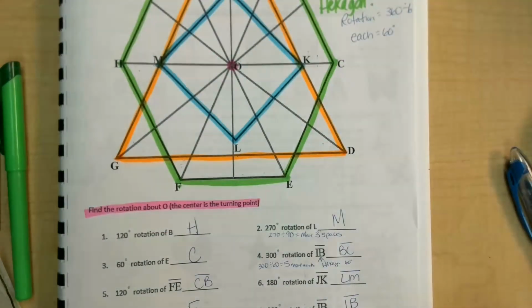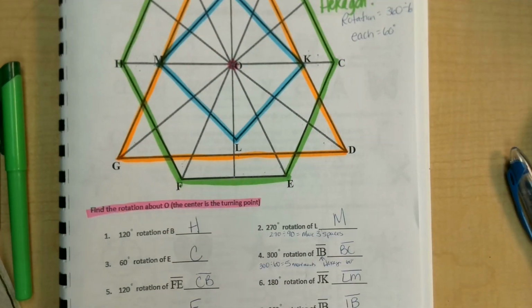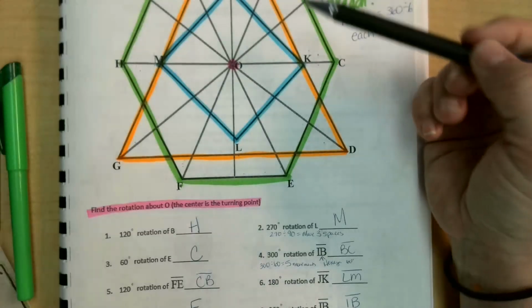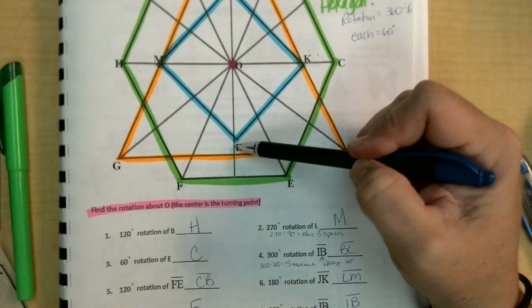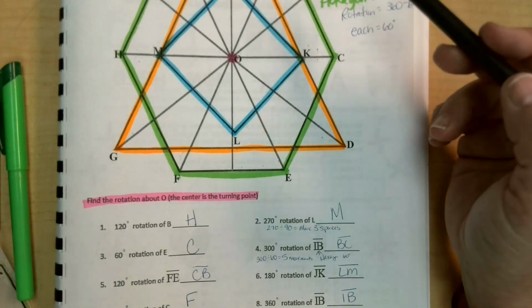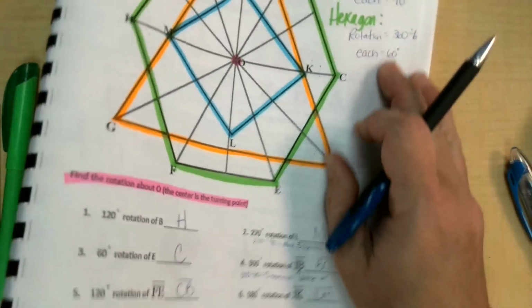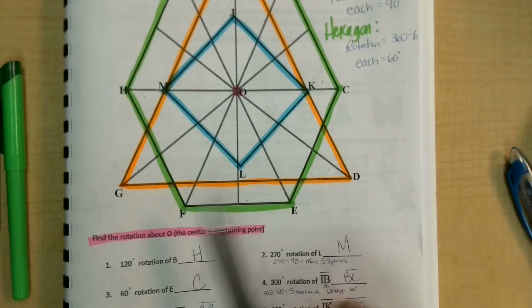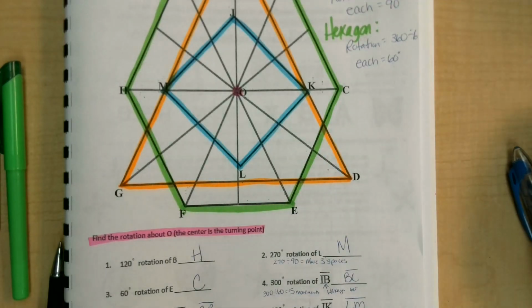So IB comes back to where it started from. And then finally, 90-degree rotation of L is 1 turn, which takes you to K. So now you should have both done the rotations from yesterday or previously, and rotations on a graph, and then rotations on an object.